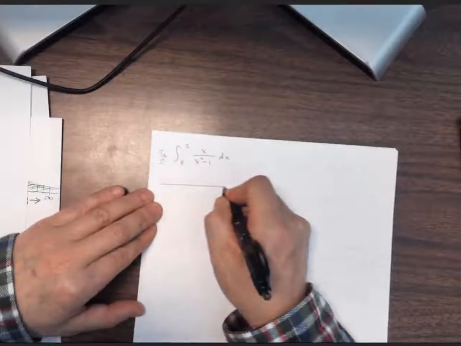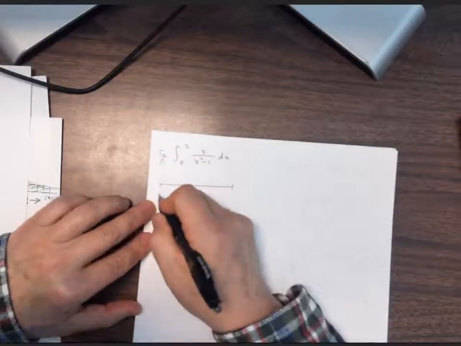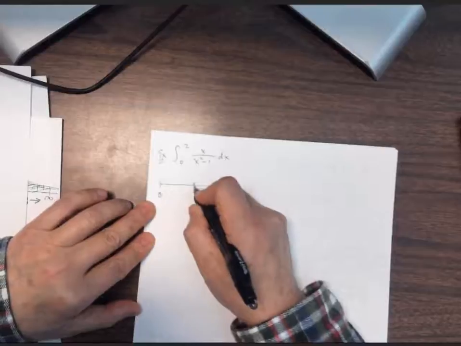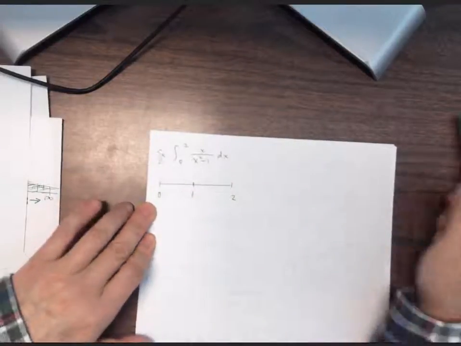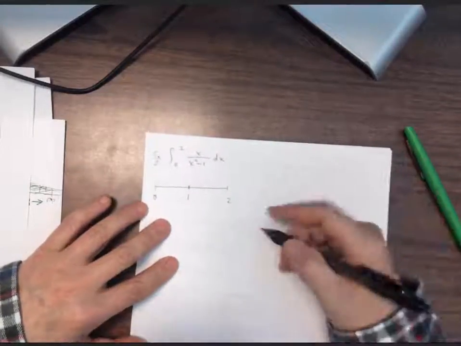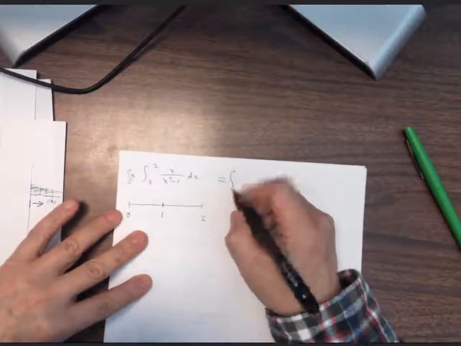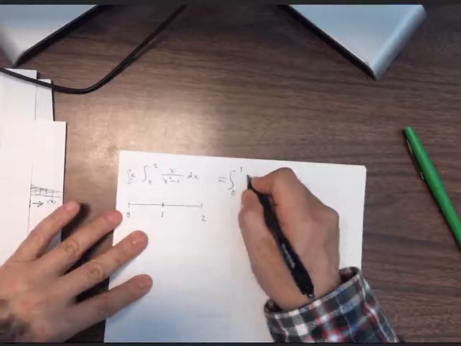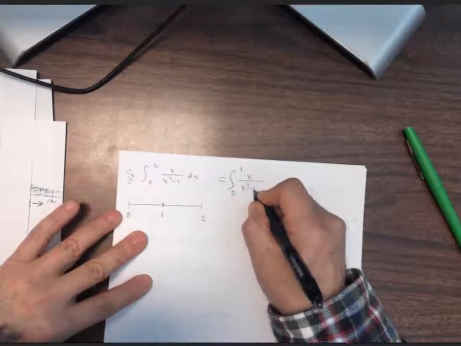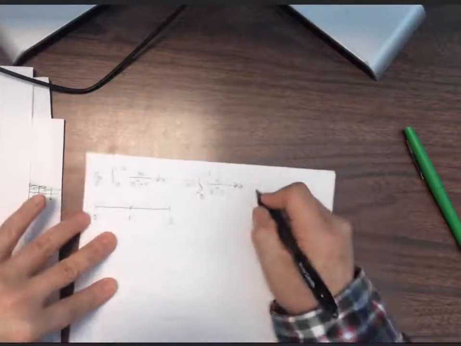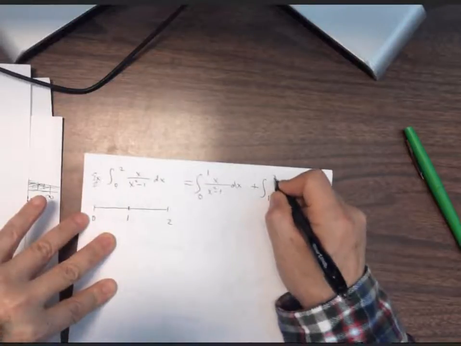What do we do? Well, let's start with the number line first. So 0 to 2, and we find out 1 is a trouble spot. So this kind of problem, we split. We split this into two integrals, 0 to 1 and 1 to 2.